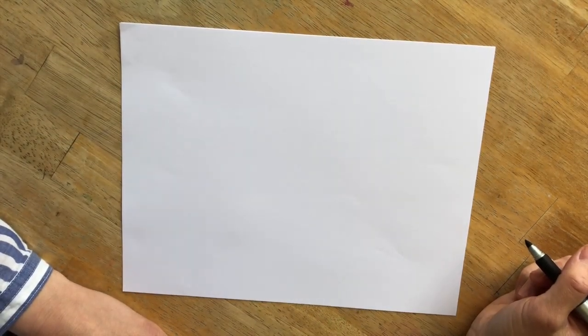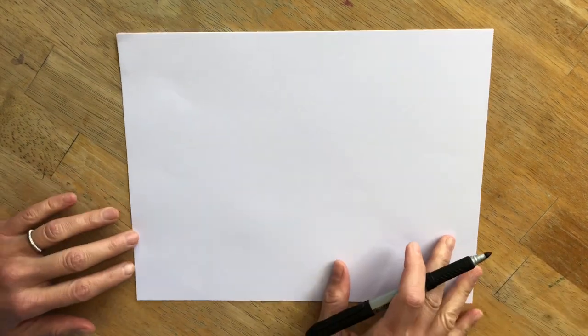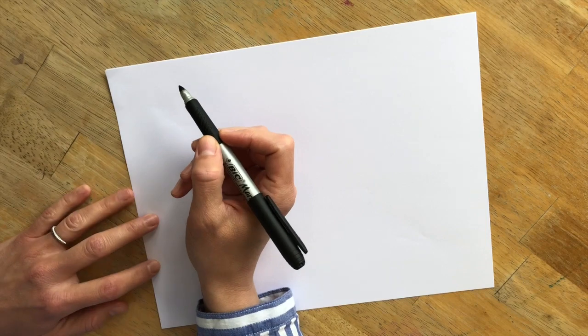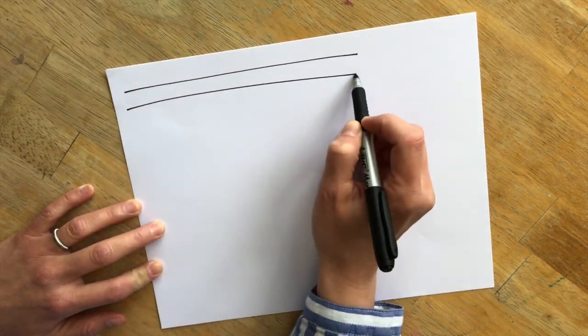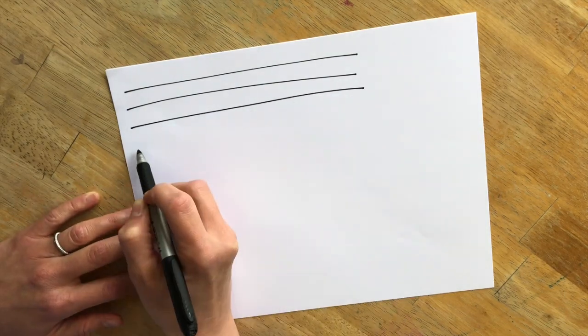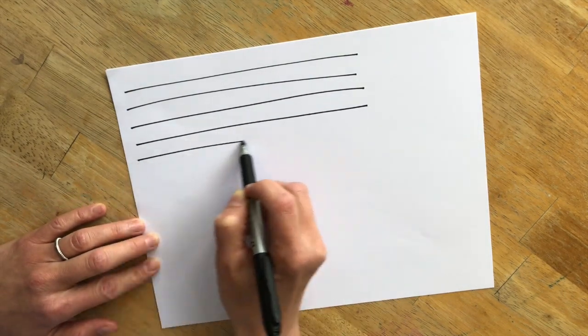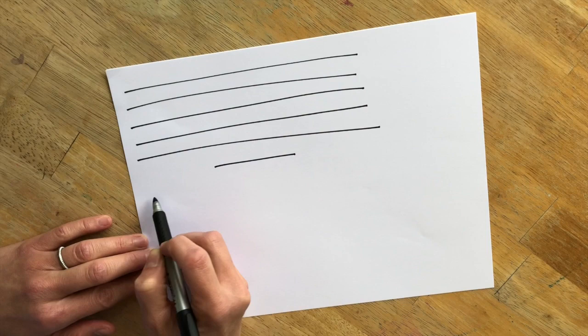We were just talking about clefs, and we're going to learn how to draw two of the clefs today. So let's go ahead, and I'm going to draw my 11-lined staff. 5 lines plus our middle C line.